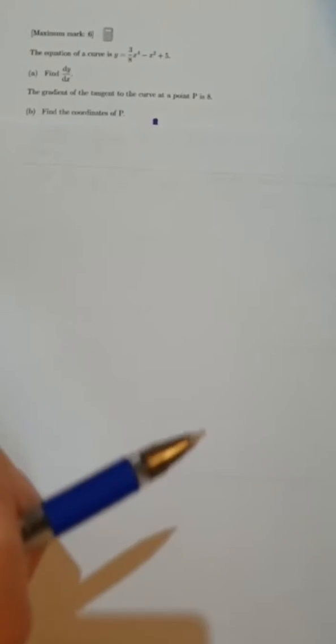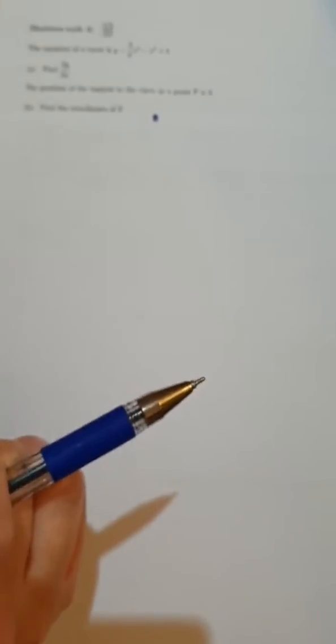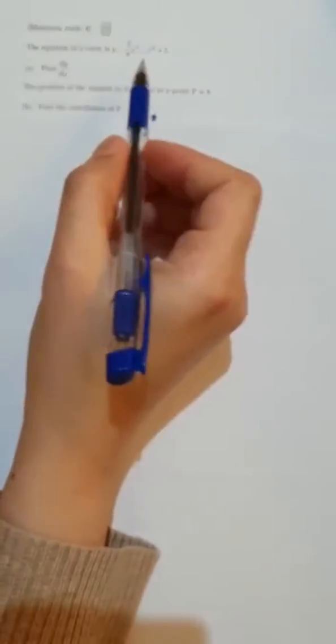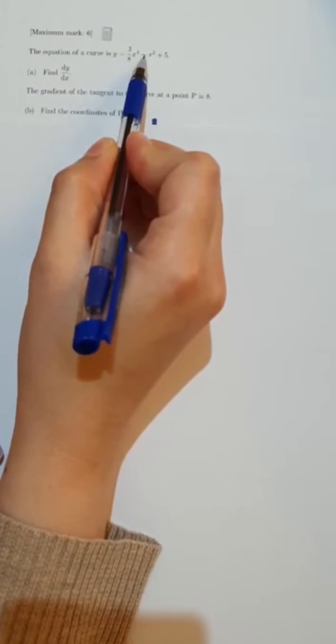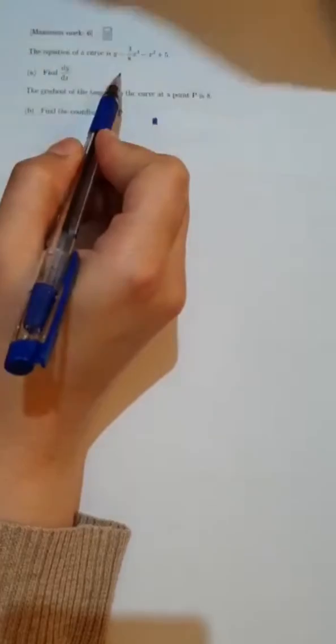Okay, I'm going to start the second part of our lesson, solving some past paper questions related to differentiation. In this question, they give me the equation y equals 3 over 8 x to the power 4 minus x squared plus 5. And they want me to find the derivative of this function.